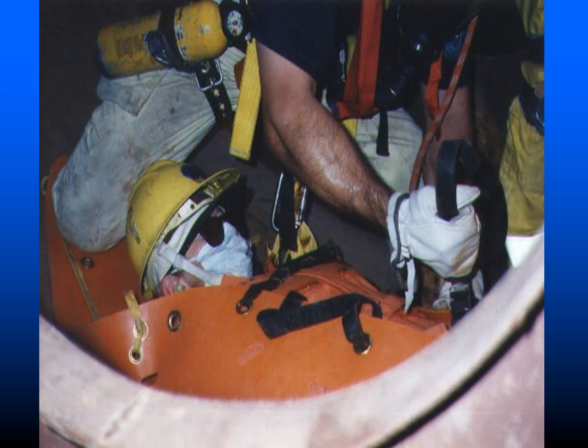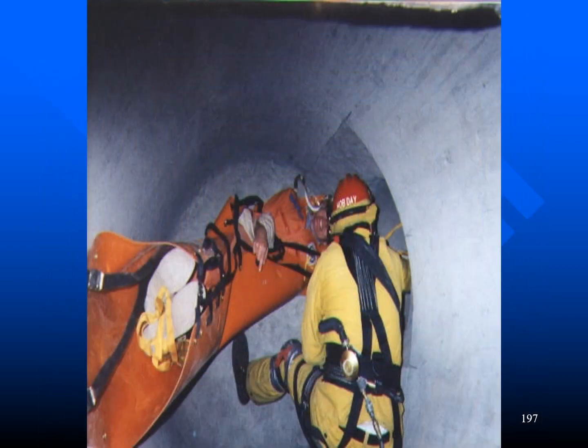Here's an example of a sked sled, and you can see it just wraps right around the victim inside the confined space, and it makes it very easy to maneuver the victim within the confined space. It actually works pretty good for unresponsive patients.